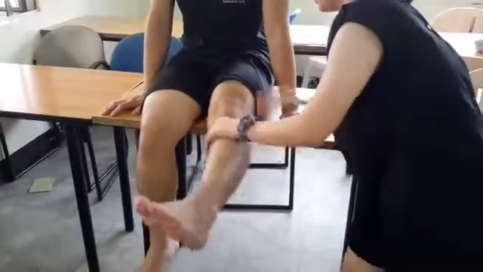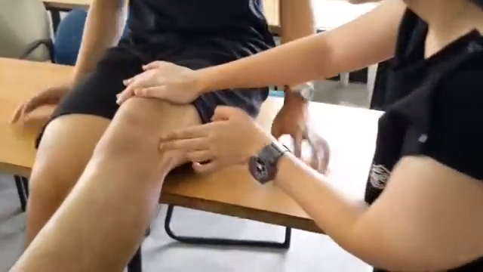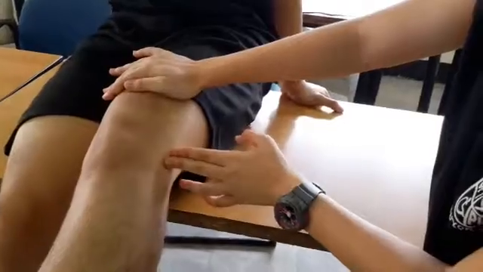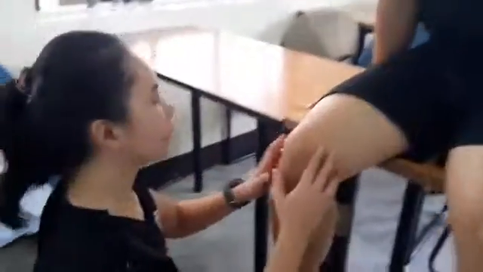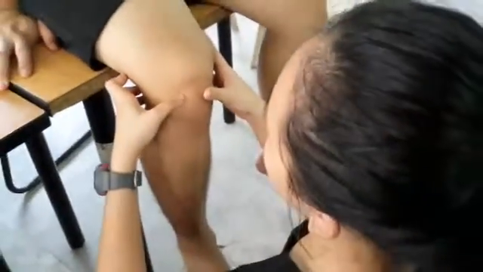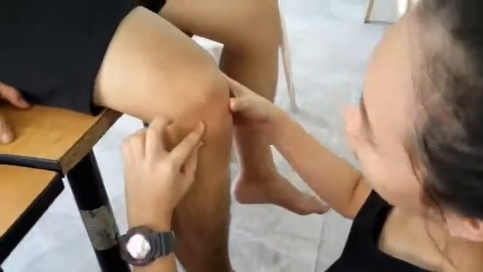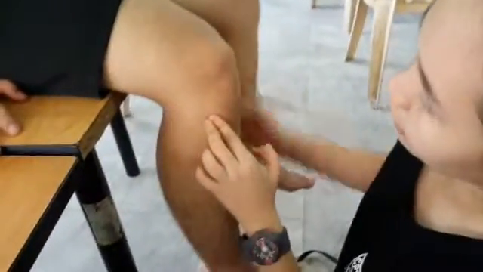1, 2, 3. So it inserts at the lateral tibial tuberosity. It can be palpated at the lateral side of the knee. From the infrapatellar tendon, just go laterally to the lateral tibial plateau, and just below it is the lateral tibial tubercle.